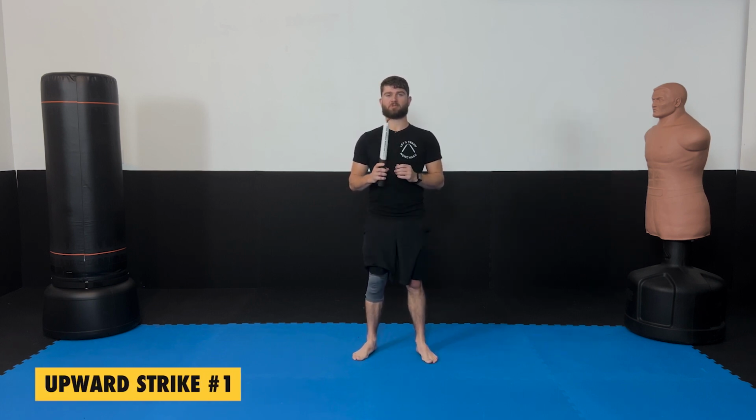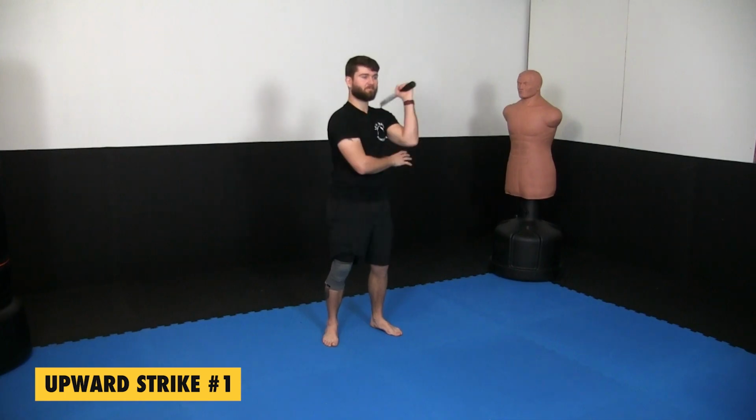In today's class, we're going to be building on what we learned in our previous lessons. First thing we're going to do is start off by reviewing our previous strikes. First strikes are going to be our upward strikes, so I want you to go ahead and do upward strike number 1. See if you remember it. Should look like this.